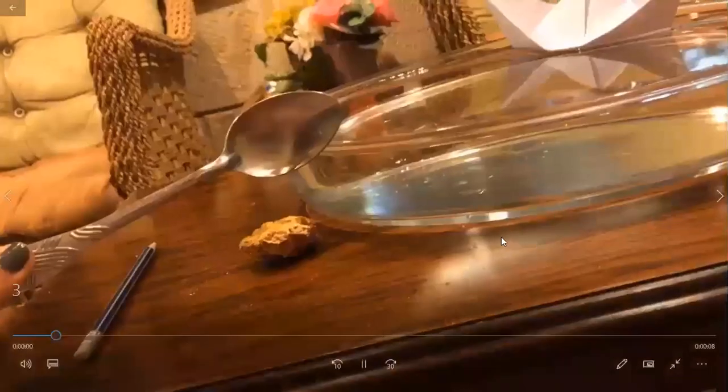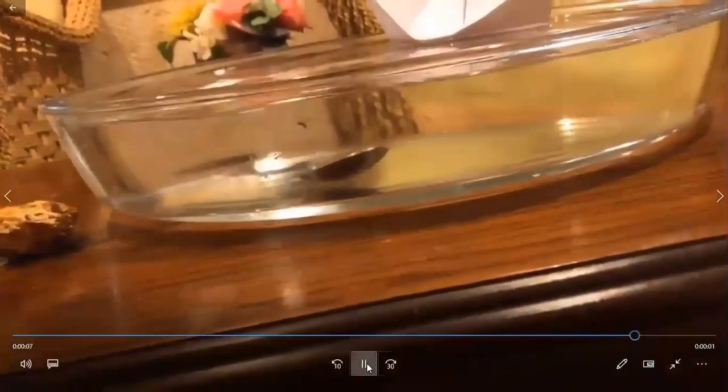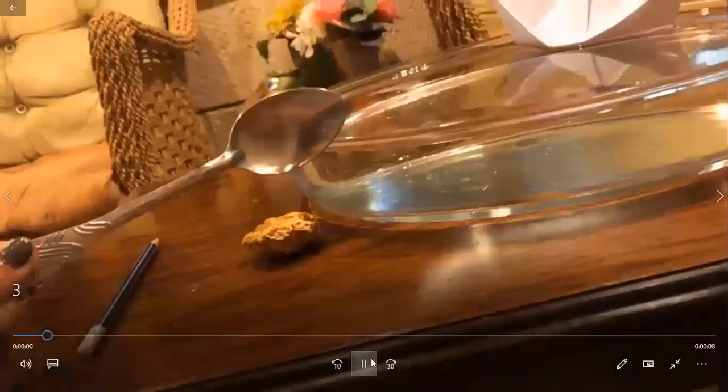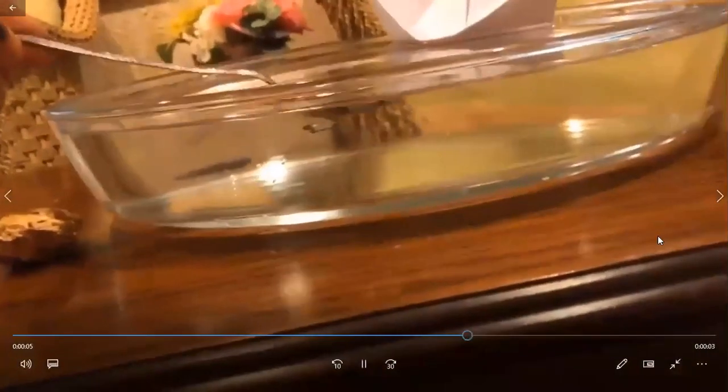Now, here we have a metal spoon. Do you think it will sink or float? Let's see. Oh, it sinks. The metal spoon sinks.